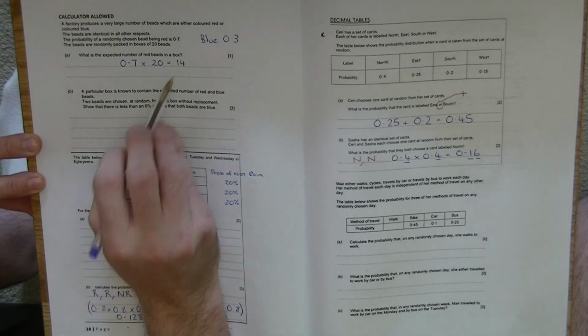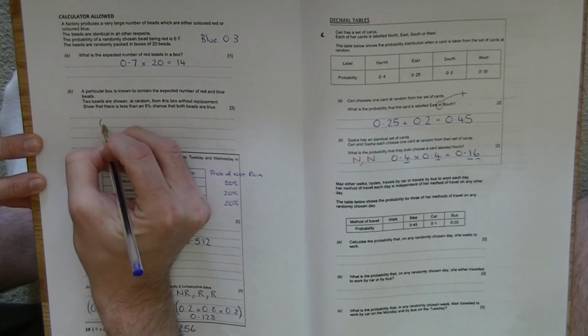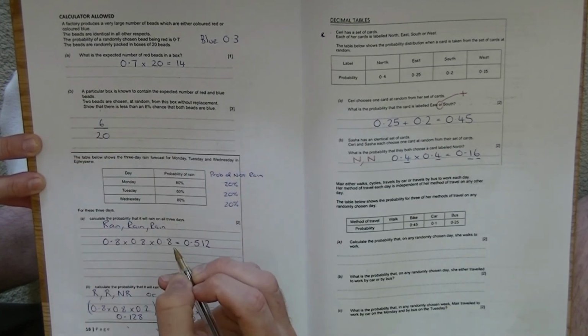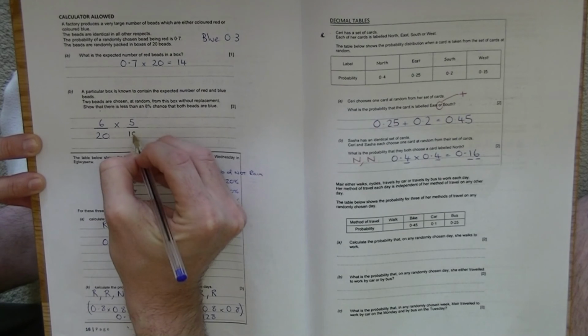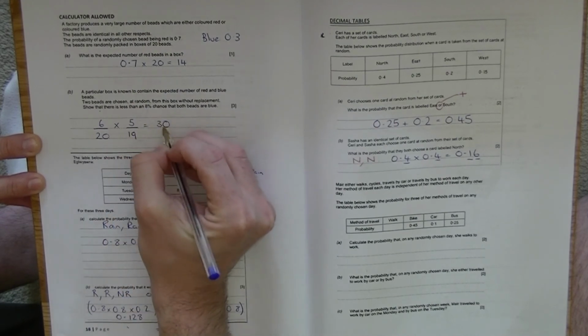Okay, a particular box is known to contain the expected number of red and blue beads. 2 beads are chosen at random from this box without replacement. Show that there is less than 8% chance that both beads are blue. Okay, so in an expected box, I was expecting 14 reds. So that meant I was expecting 6 out of 20 to be blue, followed by another blue. Well, now we'd be down to 5 out of 19. Multiplied together is 30 over 380.